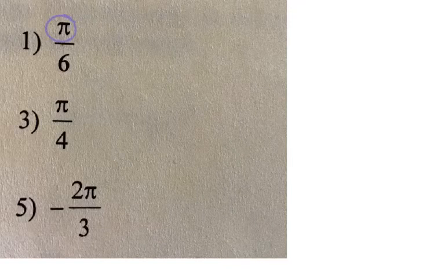The dead giveaway, guys, is see how they're all pi's. Radians are based on ratios with pi, okay? Parts of a pi or multiples of a pi. But anyways, how do I convert a radian measure into degrees?